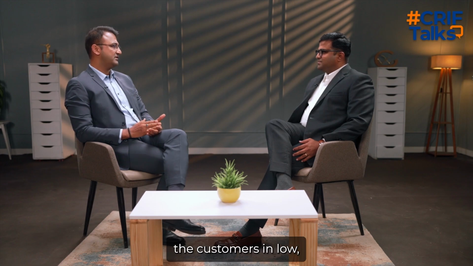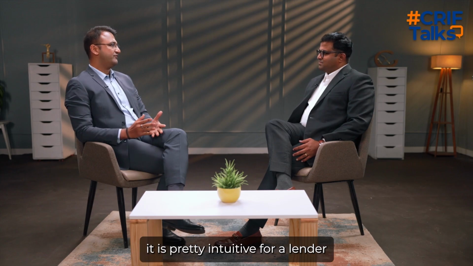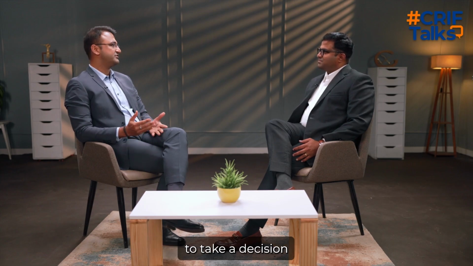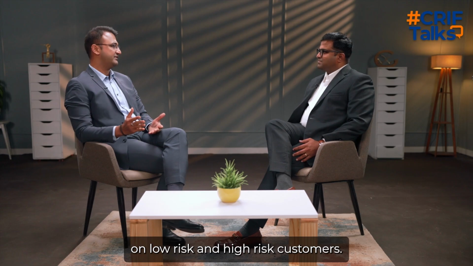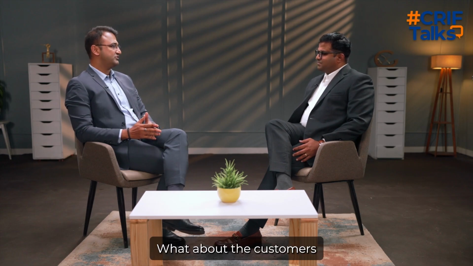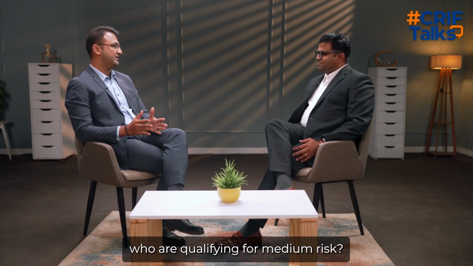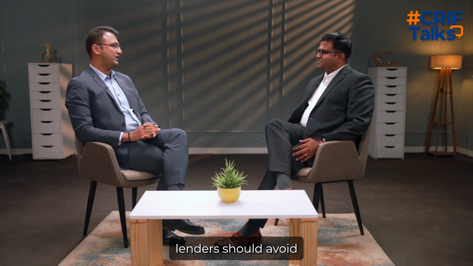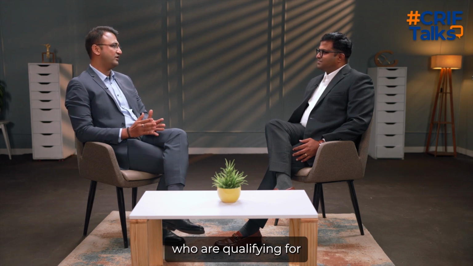Well, Ram, since you explained that CIBR categorizes the customers into low, medium and high risk, it is pretty intuitive for a lender to take a decision on low risk and high risk customers. What about the customers who are qualifying for medium risk? Are you suggesting that lenders should avoid lending to customers who are qualifying for medium risk in CIBR rank?